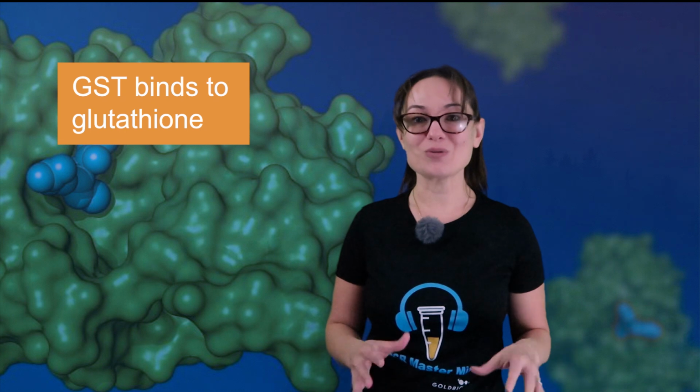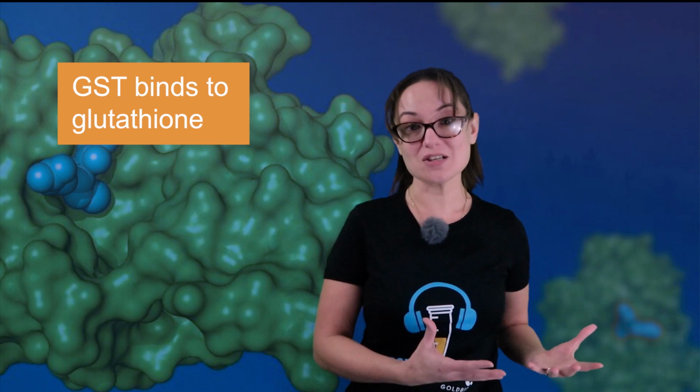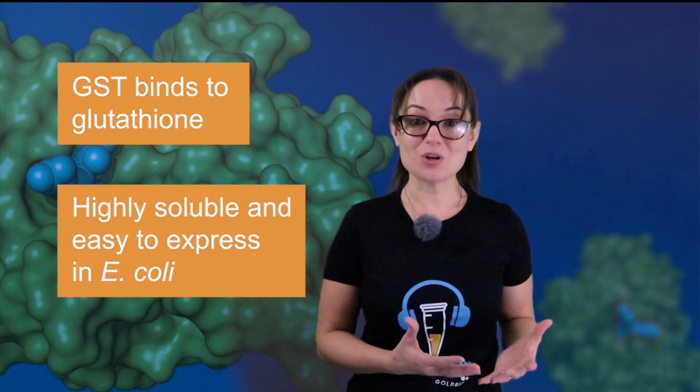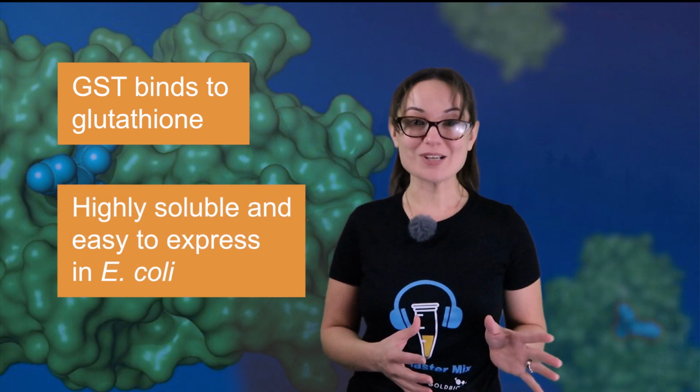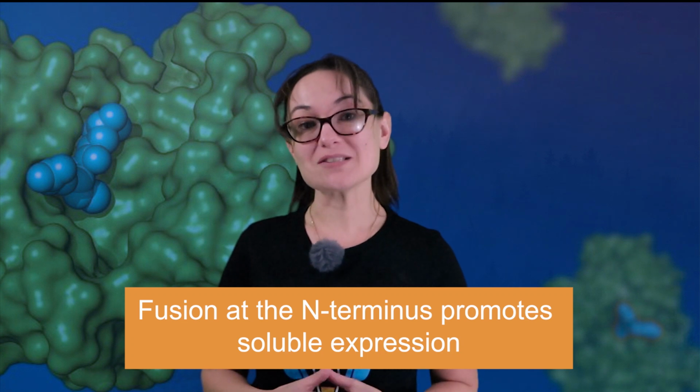All right, so first up we have GST tags, or Glutathione S-Transferase tags. These are one of the most popular solubility tags. GST binds to glutathione, which is used for affinity purification and downstream applications like GST pull-downs. GST is known for being really soluble and easy to express in E. coli. When added to the N-terminus of your protein, GST often helps it stay soluble.